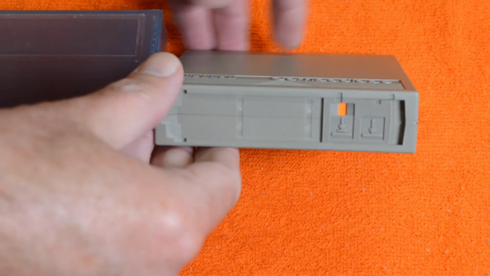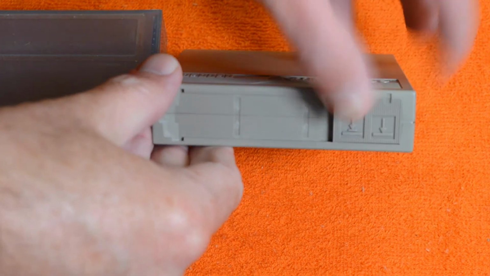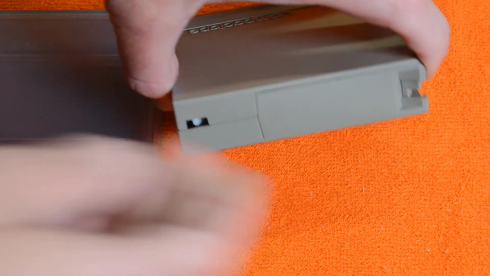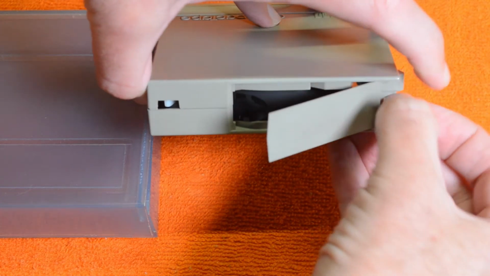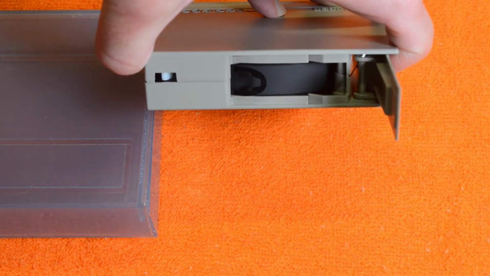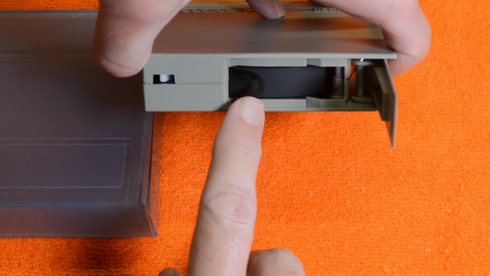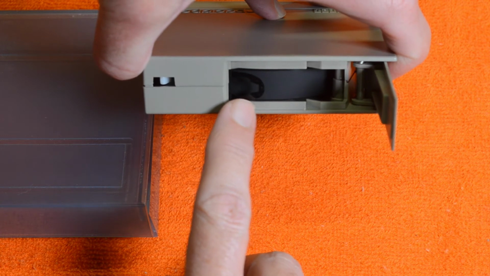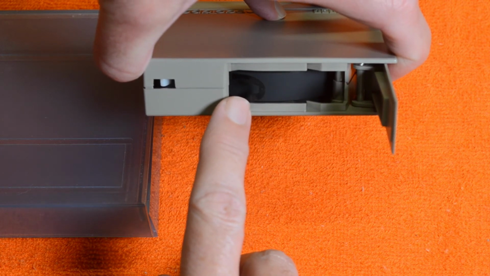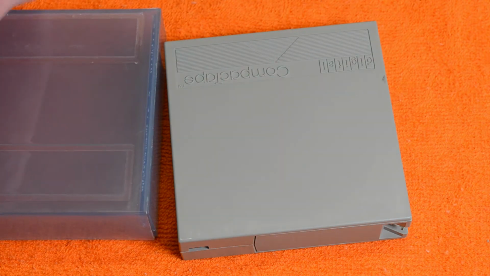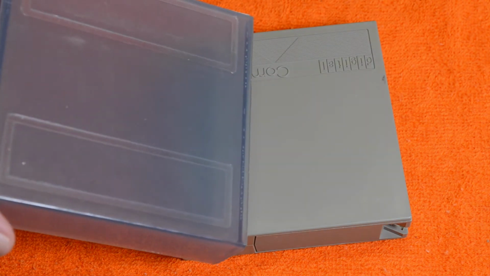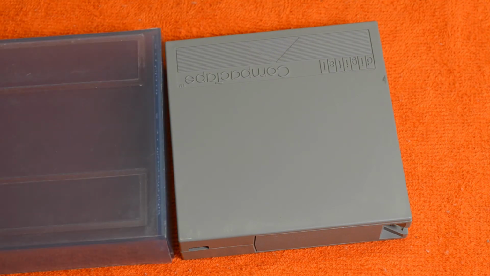There's a write protect thing there. This is the tape access here. And you can see the tape and the leader, which the tape drive will actually pull out and thread the tape through. They all came in a distinctive blue holder as well.